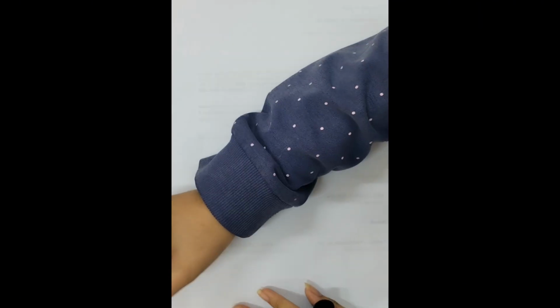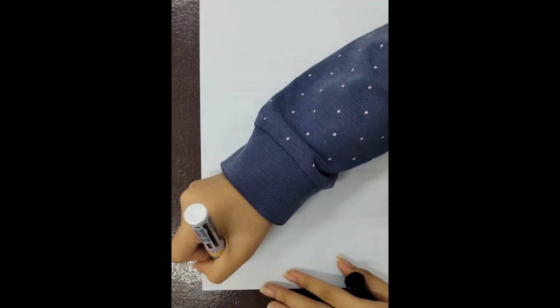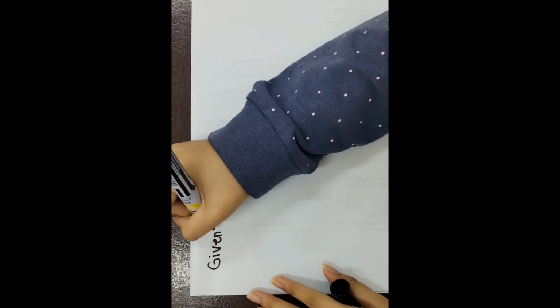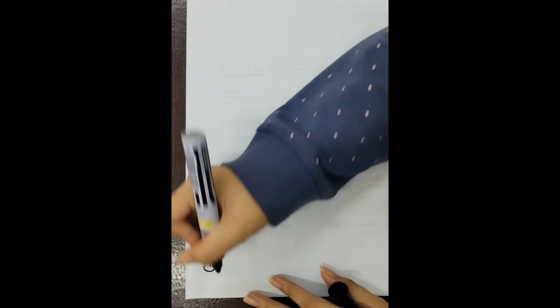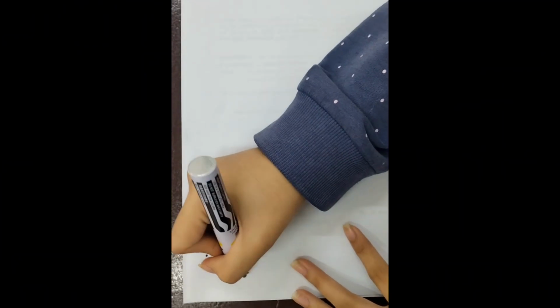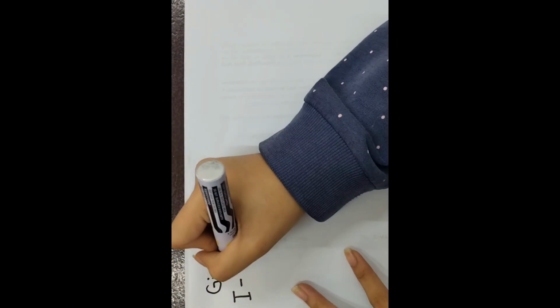So first, we are going to determine our GRS, which is the given, required, and solution. First, we are going to have our given. Our given is, first, we are going to look for the interest, where the keyword is the word interest, of course. So the interest is 7,500.